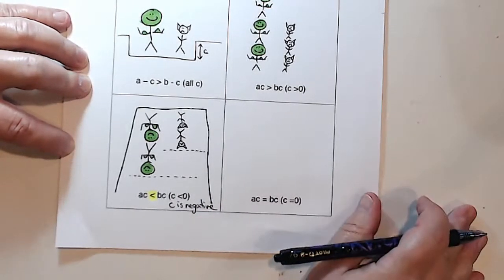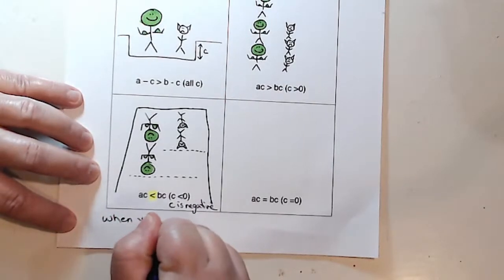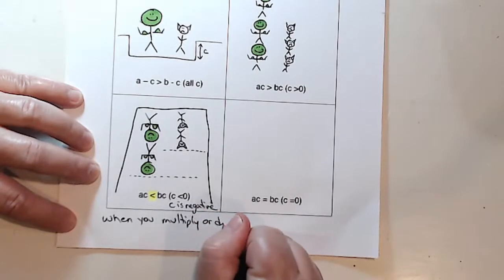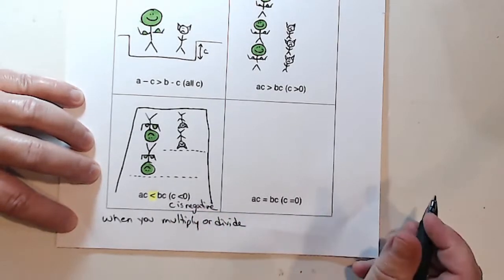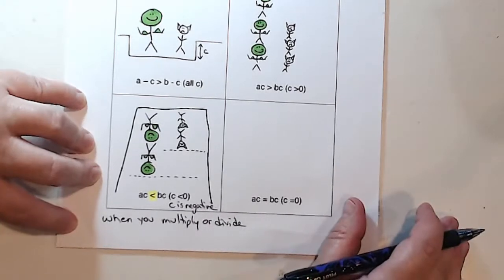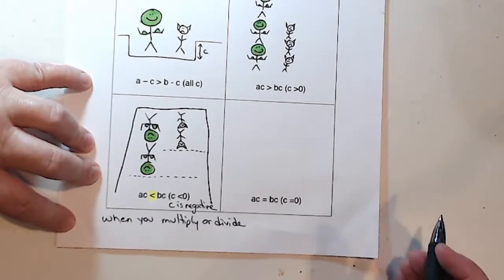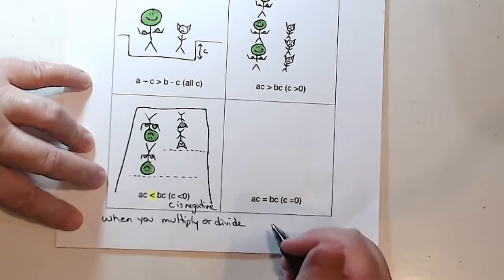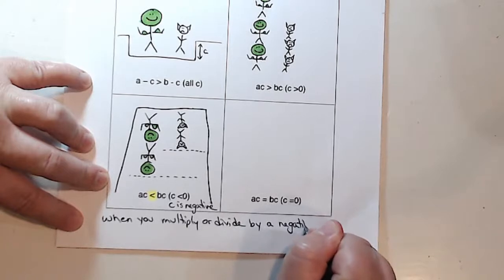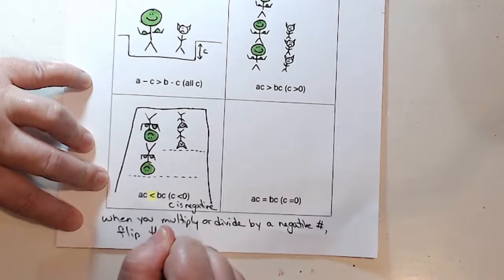So when you multiply or divide by a negative number, flip the inequality.